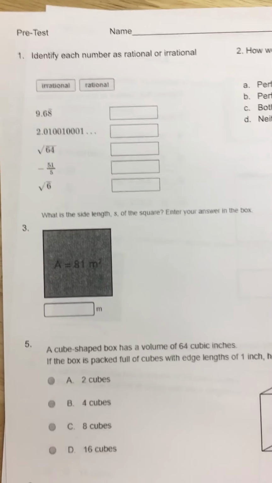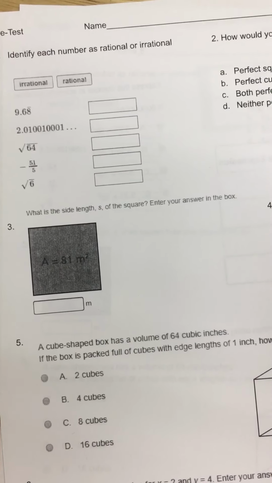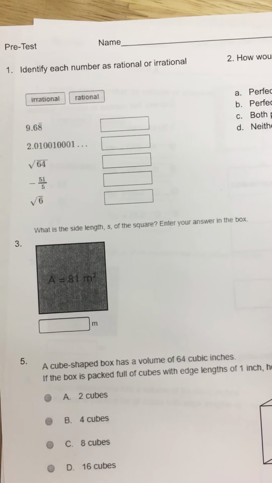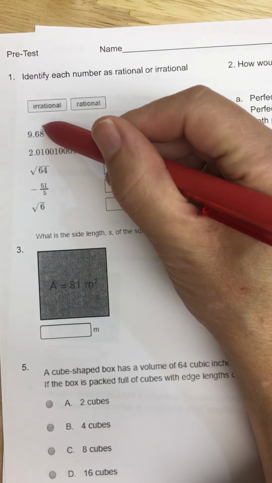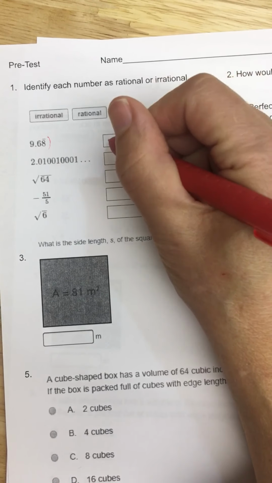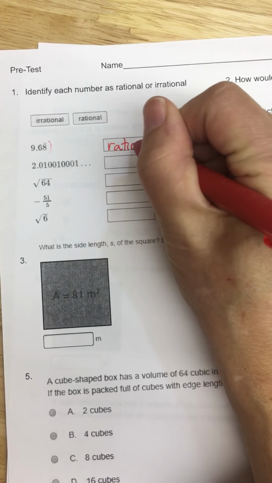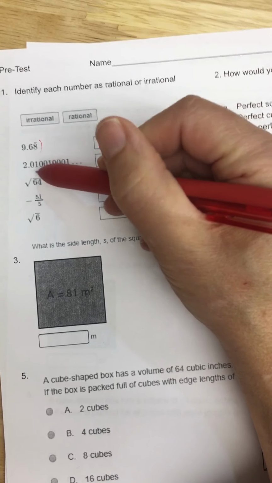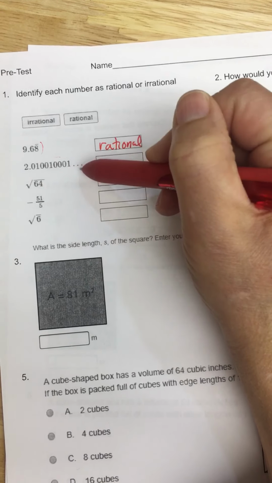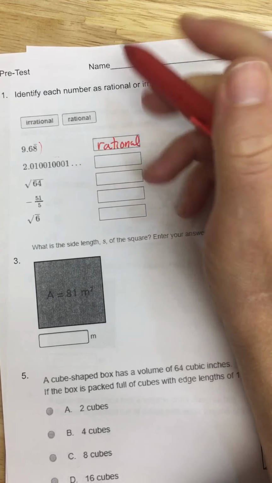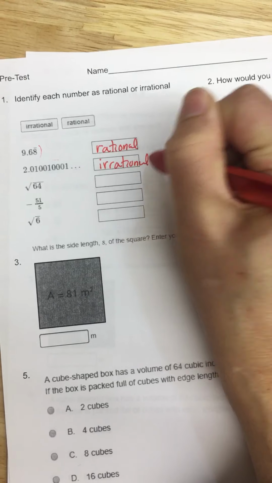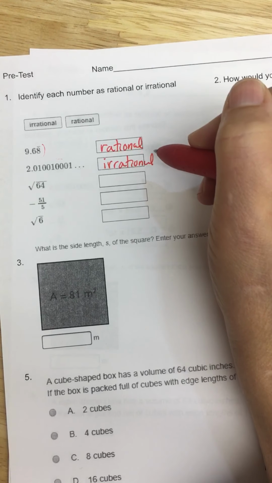Okay, so on page 1 of the pretest, the first one says identify each number as rational or irrational. The first one has a repeating line over the 8, so that makes it rational. Rational numbers repeat or end. Number 2, there is a pattern, but it's not a repeating pattern. The dots say it keeps going, so this is irrational. Irrational numbers never end, never repeat.